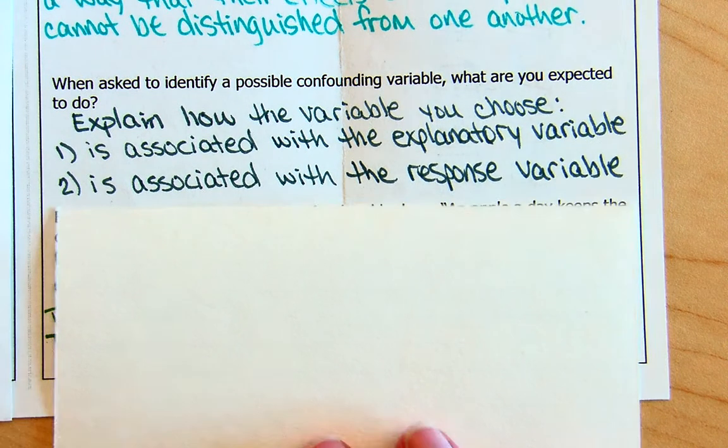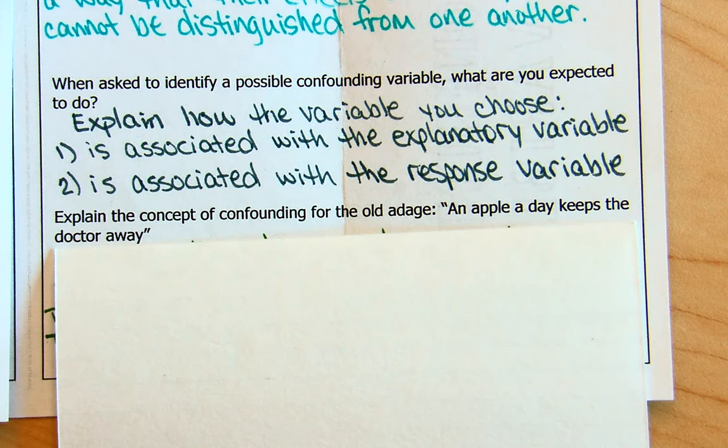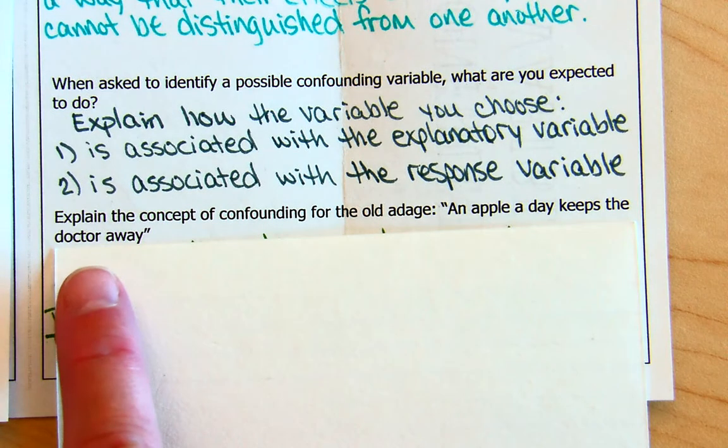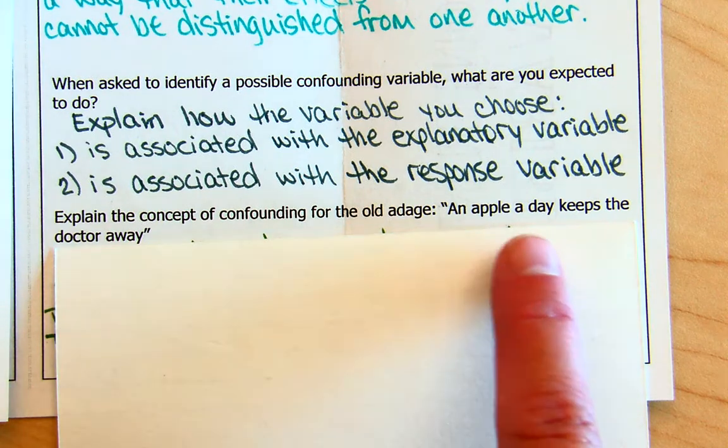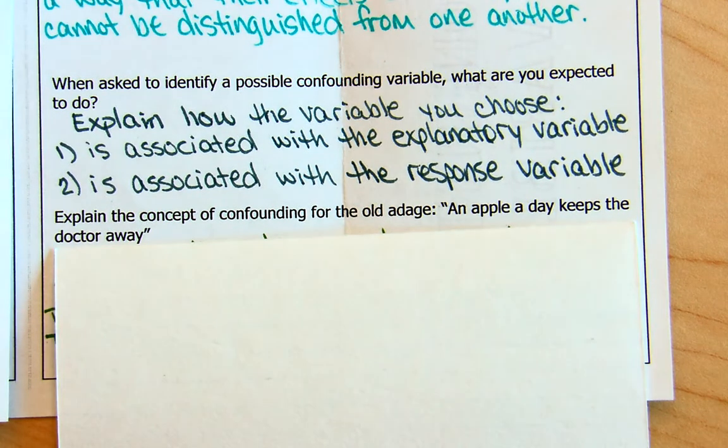Okay, so let's look at an example. So this is going to look at the old adage, an apple a day keeps the doctor away. And we're going to think of what else could be the explanation for why you didn't go to the doctor. Okay, so this is saying if you eat an apple every day, you're not going to get sick, you're not going to go to the doctor. So you have to think what else could be a part of this person's life that's eating an apple every day that could cause them to not go to the doctor.